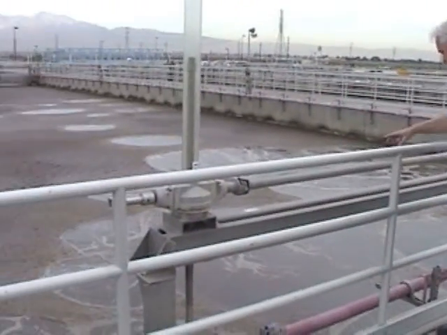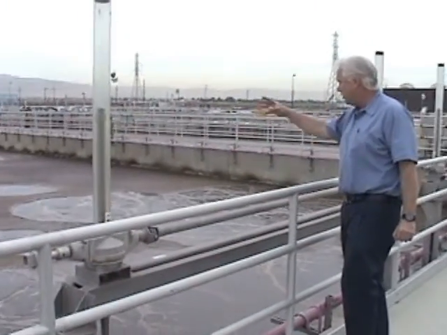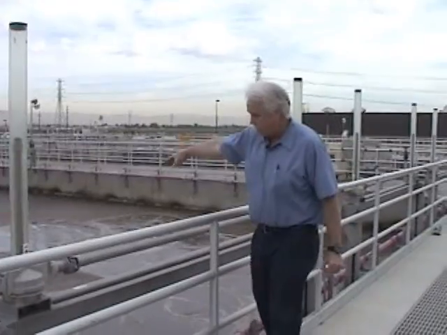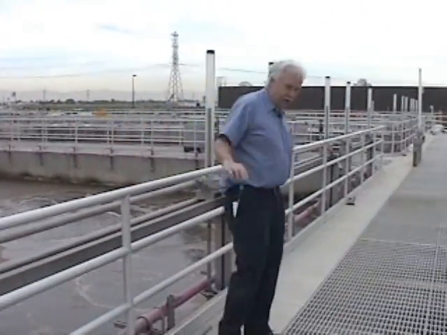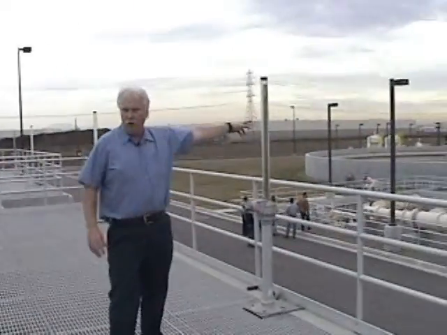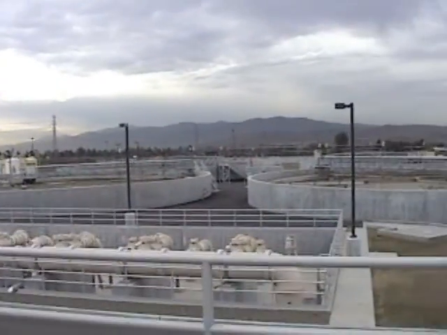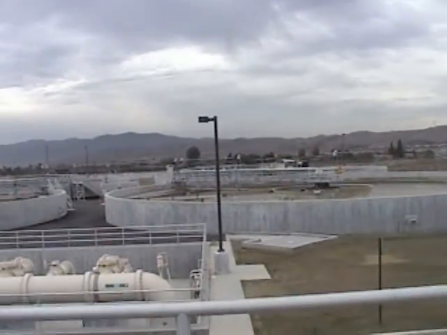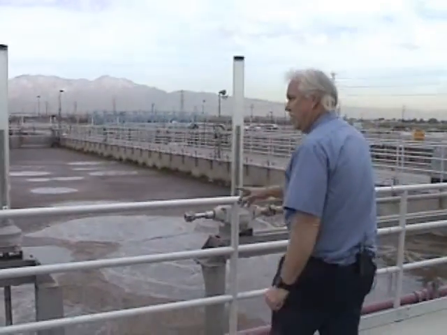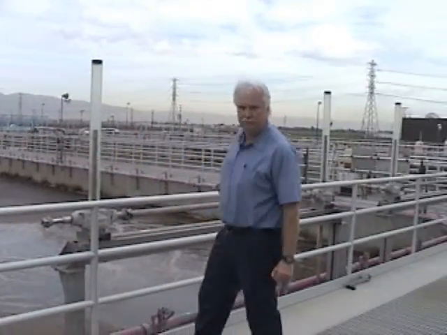These gates right here are allowing the mixed liquor to exit the aeration. This is train 4. To exit from train 4, it's going to flow into this channel right here and then off to the 4 secondary clarifiers. Right now we only have 2 online because of the low flows. If we wanted to take train number 4 offline for maintenance, what we would do is shut these 3 gates.